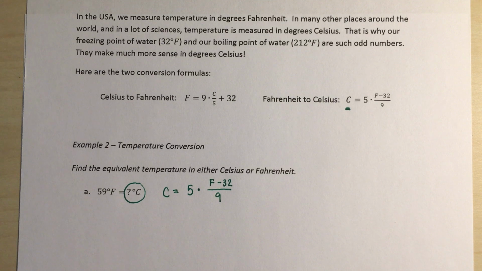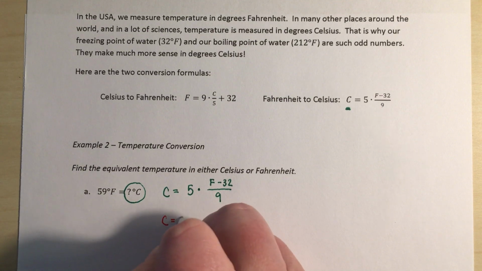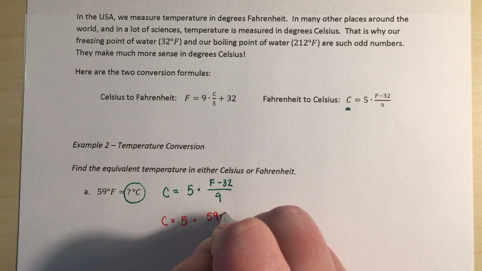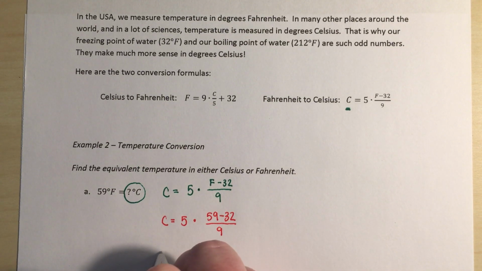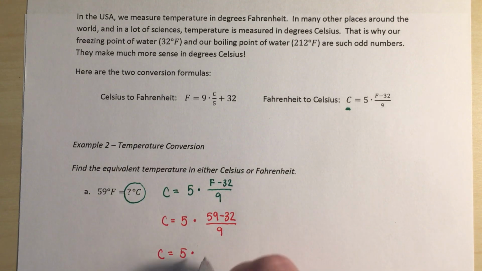All right, so now we're going to plug in our 59 degrees Fahrenheit. So C equals 5 times 59 minus 32, over 9. 59 minus 32 is going to give us 27.